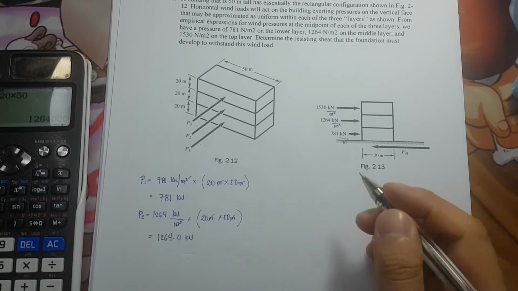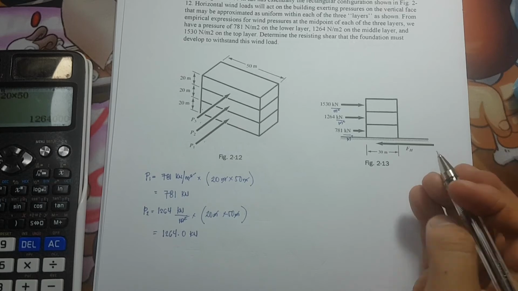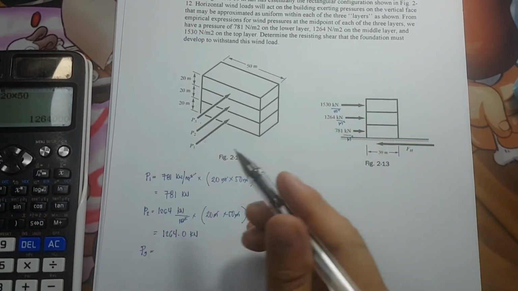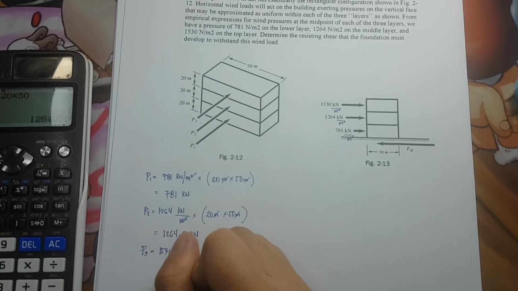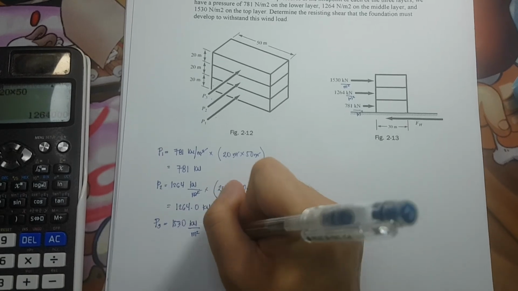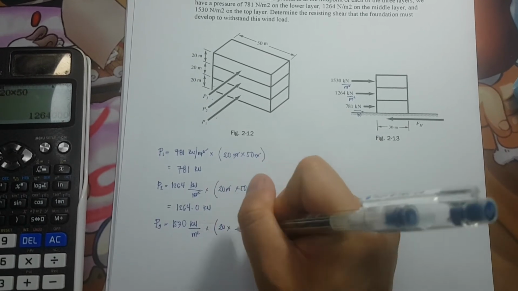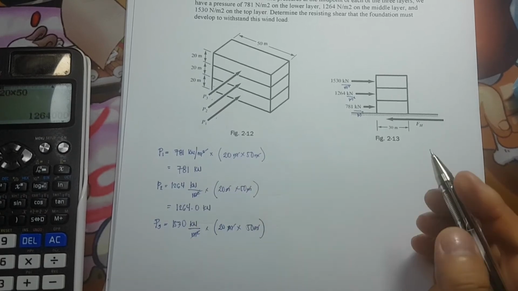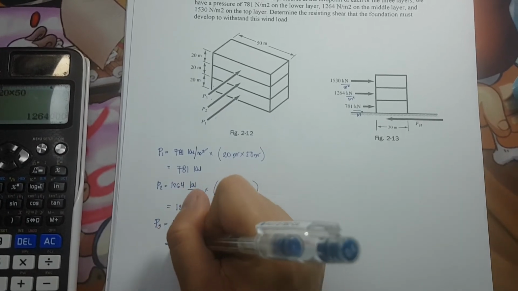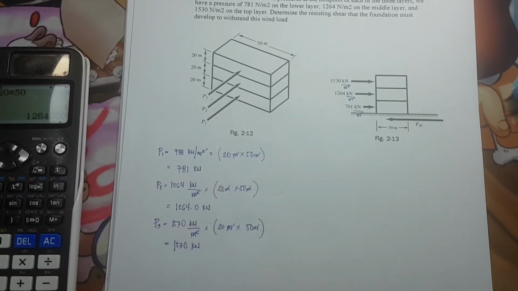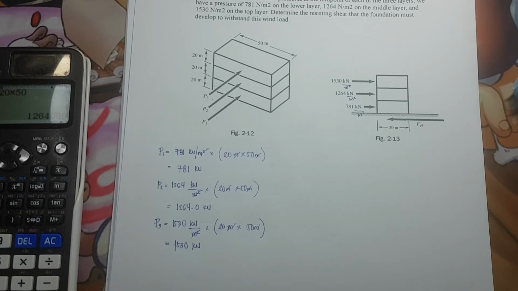Next would be P3, which is equivalent to 1,530 kilonewton per square meter times what would be the area. We have 20 meters times 50 meters. Meter squared will cancel out. Therefore, this is equivalent to 1,530 kilonewtons. Okay? So, that's it.